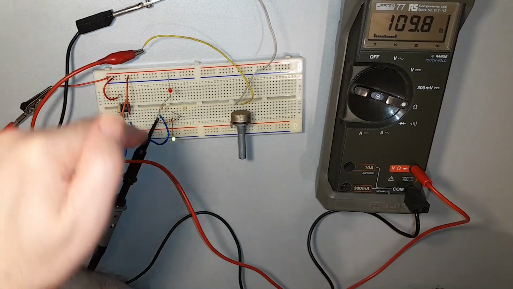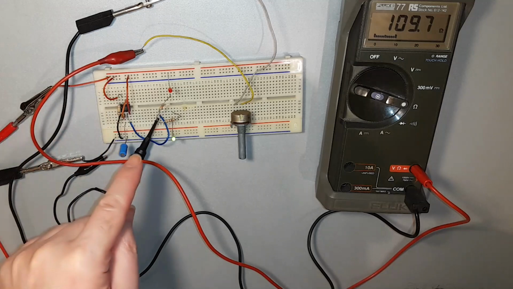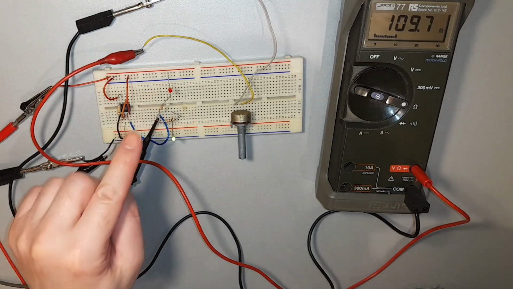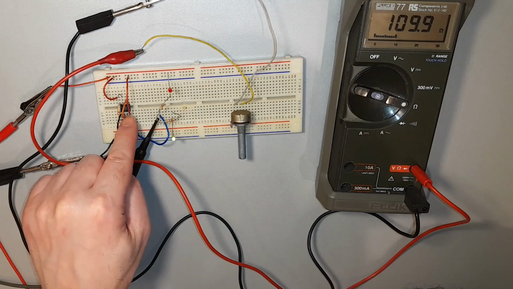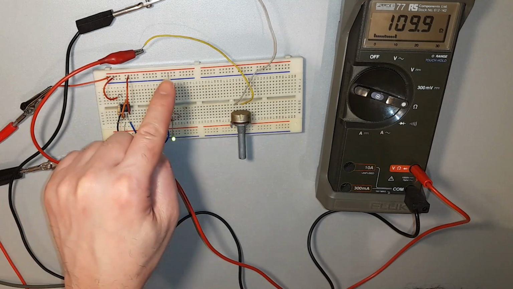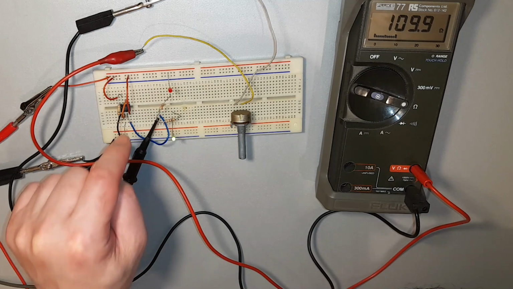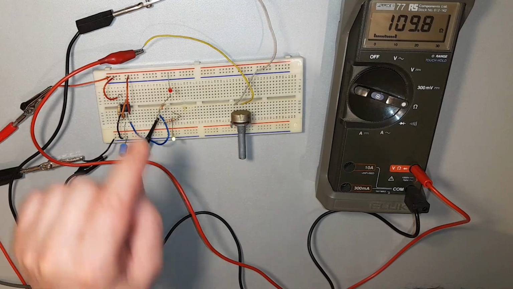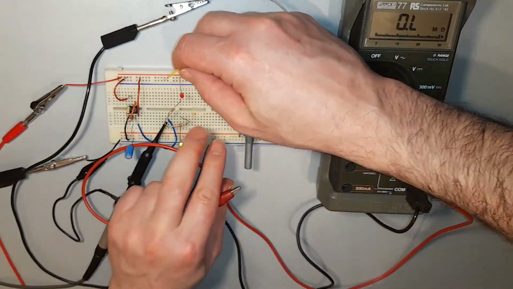So why did it trip to be active low? So it went low. In order for that to come on, it would have to be sinking. So it is getting stuck low when we go to too low a resistance. So let's just put that back in.